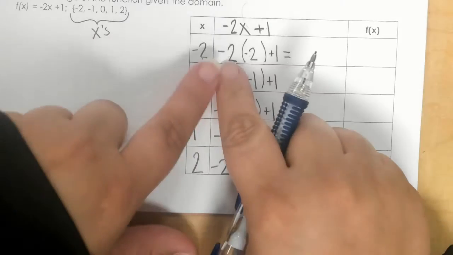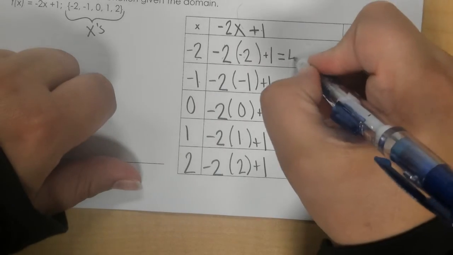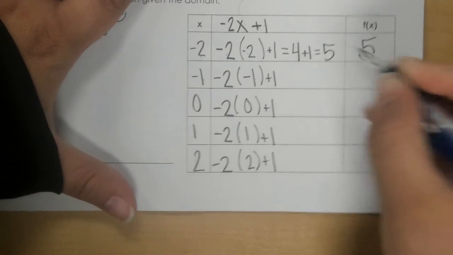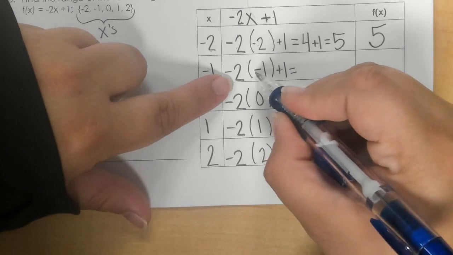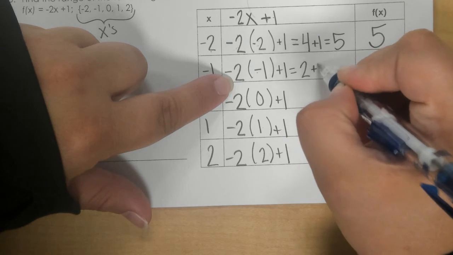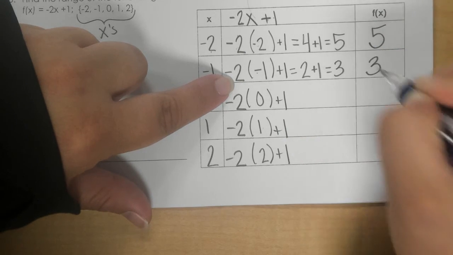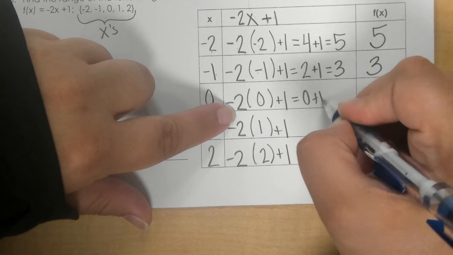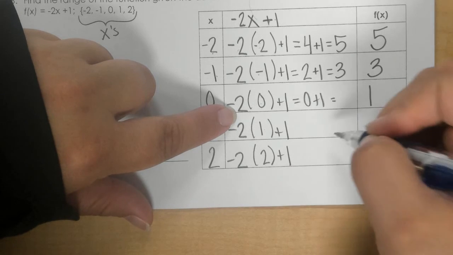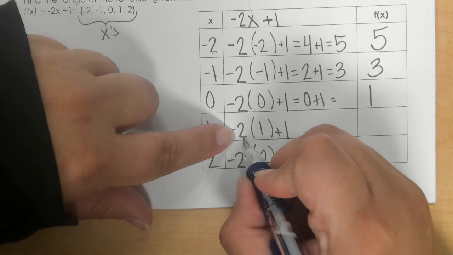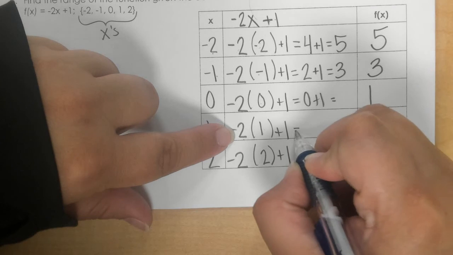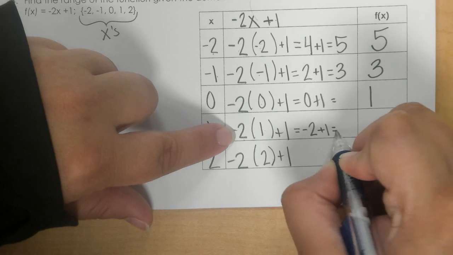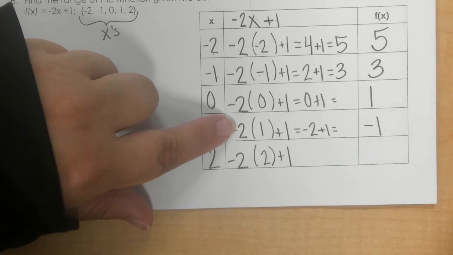So -2 times -2 is 4. And then I add that 1 to the end, which makes it 5. Okay, so -2 times -1 is 2. Add the 1, you get 3. -2 times 0 is 0. Add 1, you get 1. -2 times 1 is -2. And you add 1. Gives you -1.